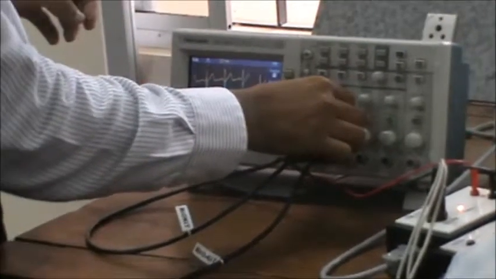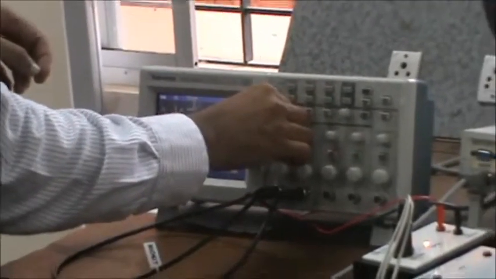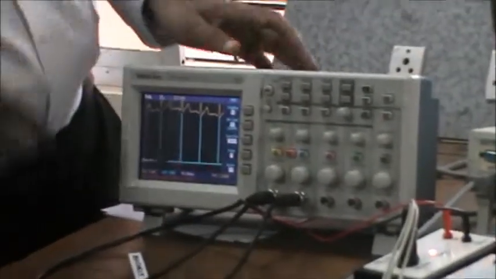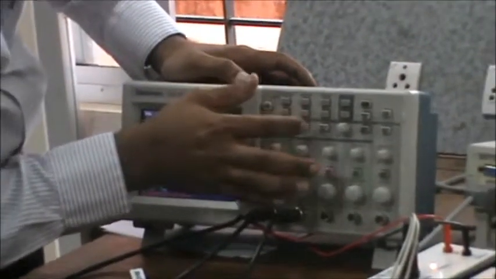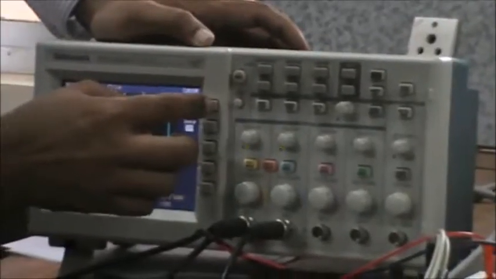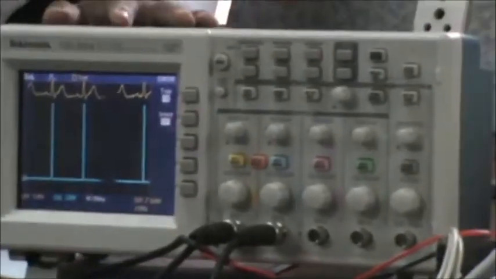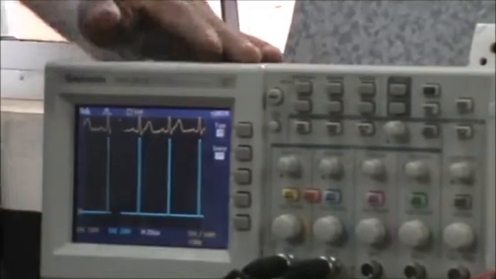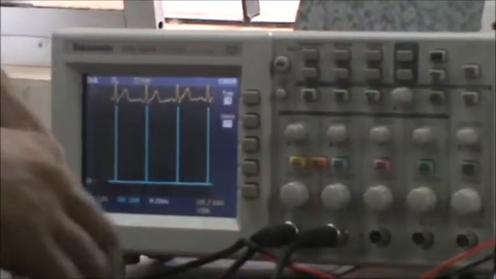So detect the QRS complex, blue, channel 2. So now you will be able to see the cursor. So with every QRS event, you have a pulse which is getting detected.